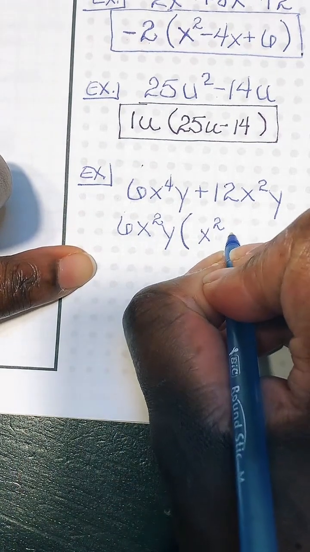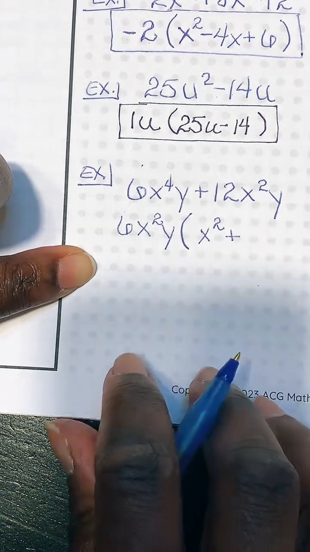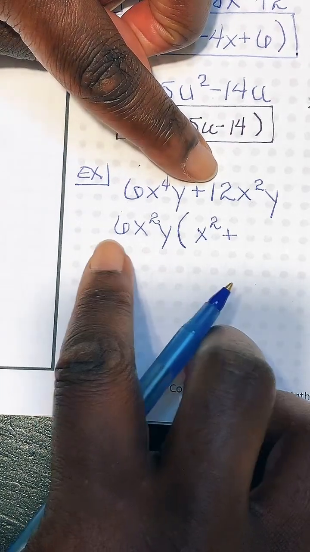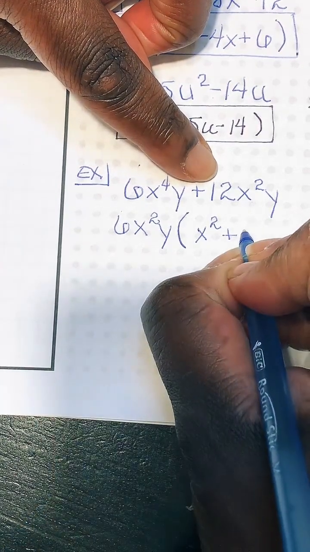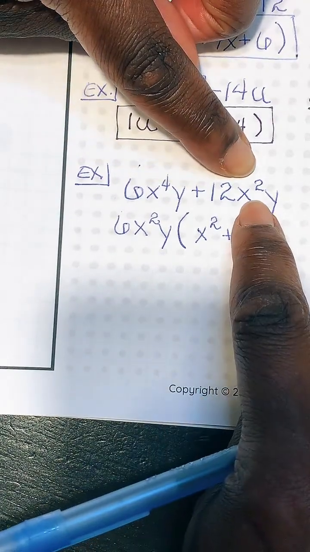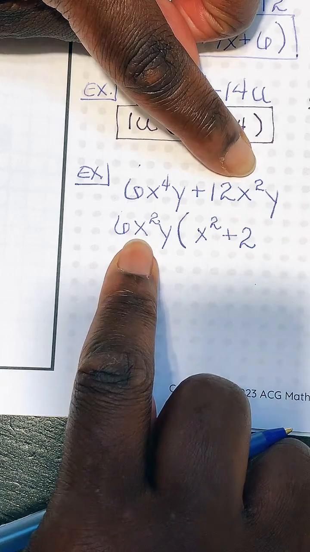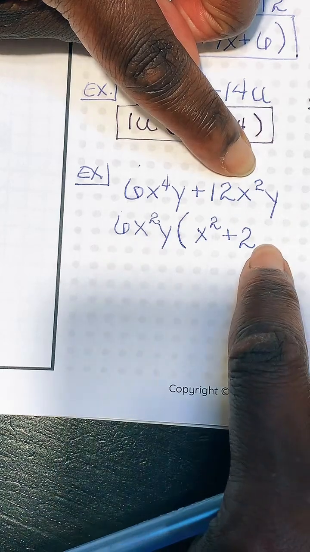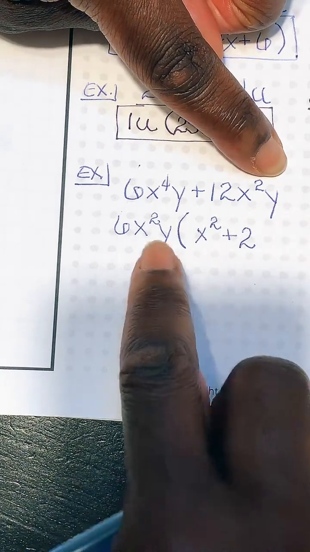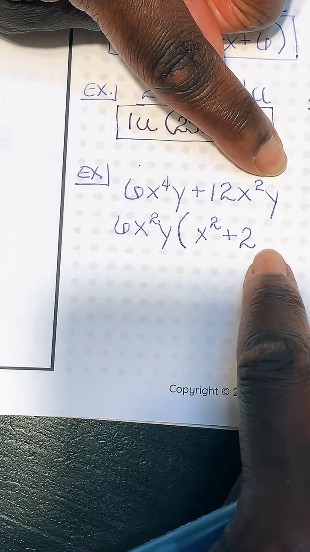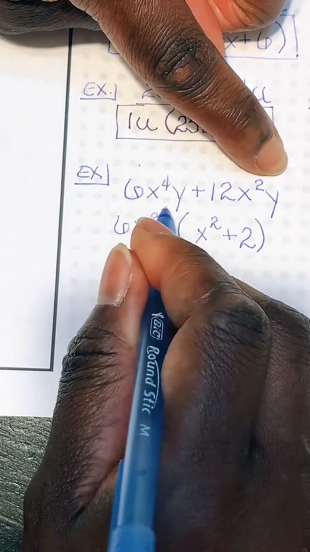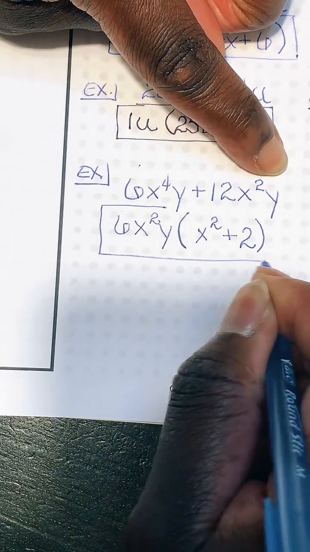Plus sign comes down. Then we do the process again for the next term. 12 divided by 6 gives me 2. There's 2 x's here. We pulled out 2 x's. There's no x's left. There was 1 y here. We pulled out 1 y. There's no y's left. This is your factored form.